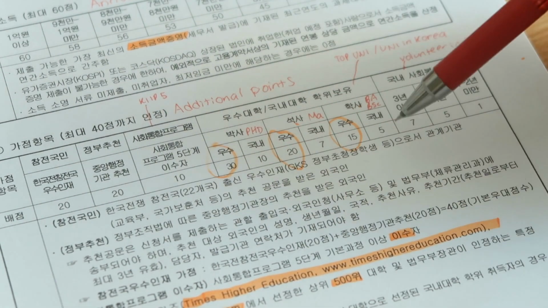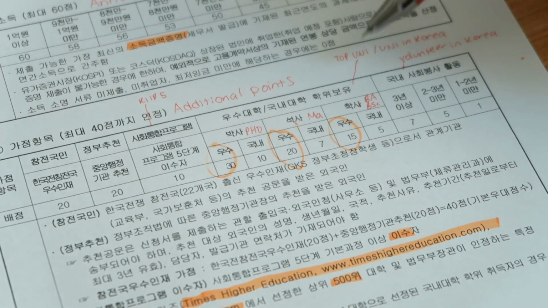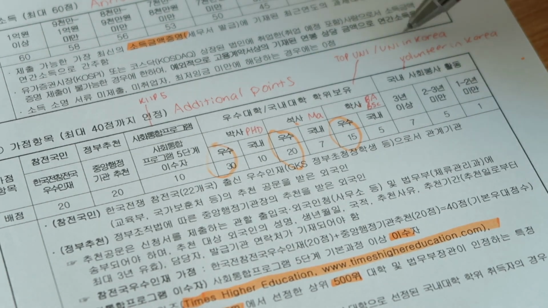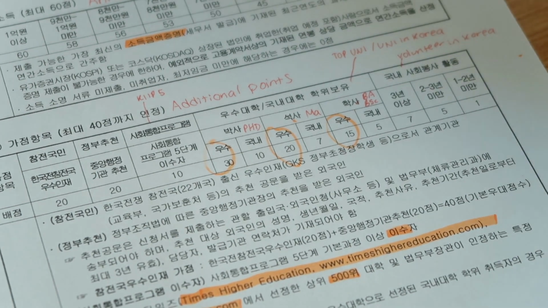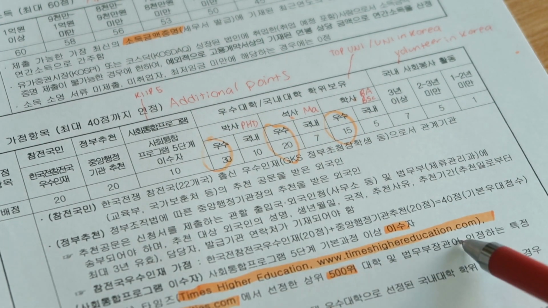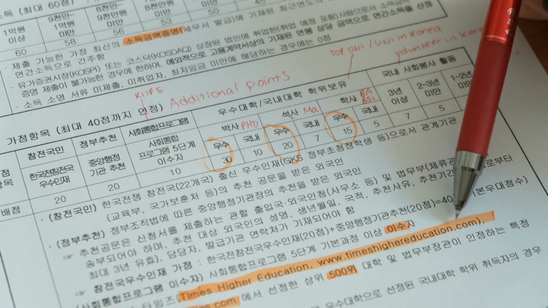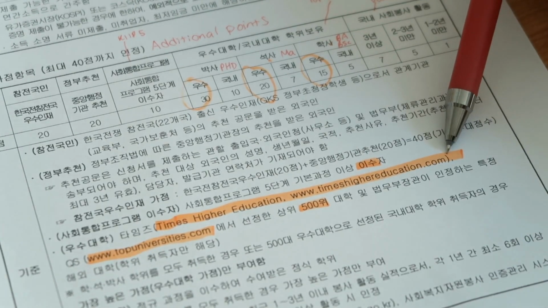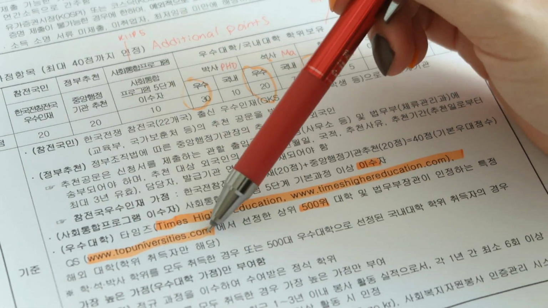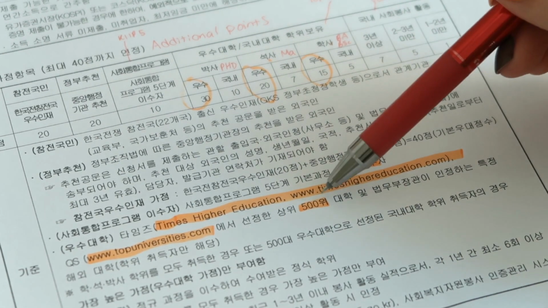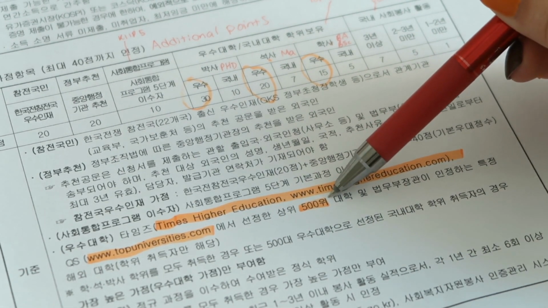Then this next category here is if you attended a top university or a university in Korea. So if you attended a Times Higher Education top university, so you can check that out at timeshighereducation.com, or you can also go to topuniversities.com and check if your school is in the top 500 list.